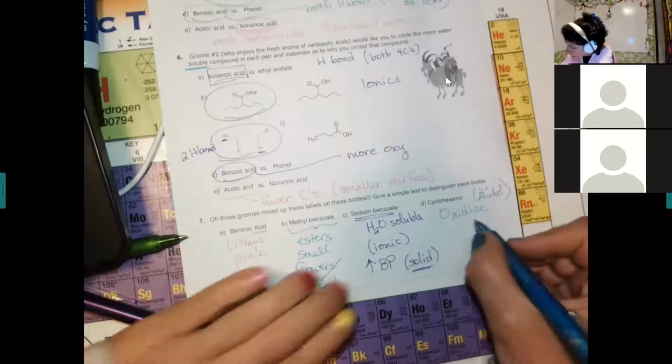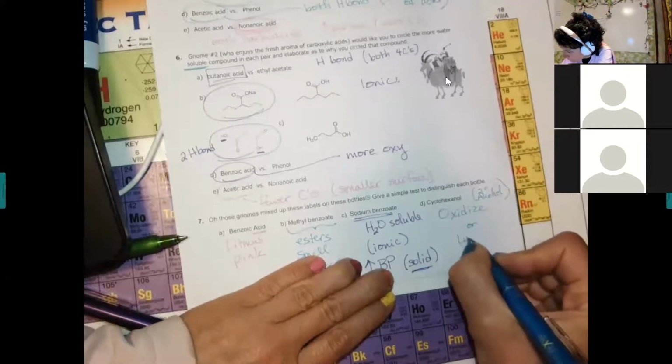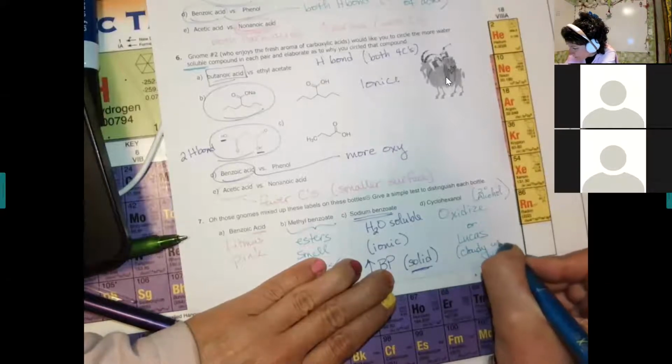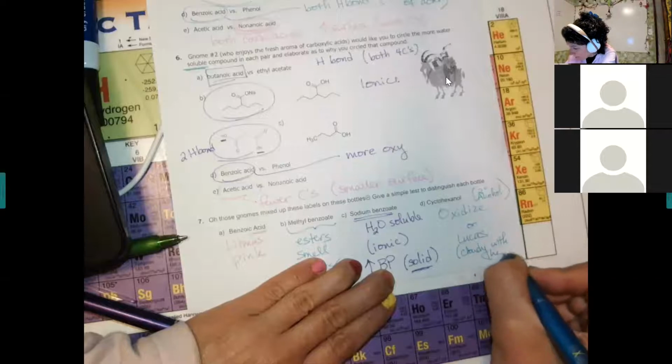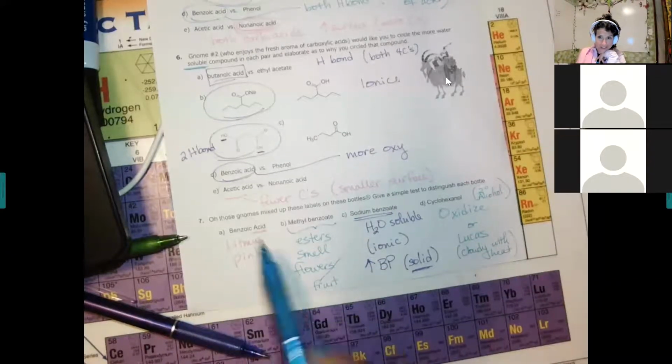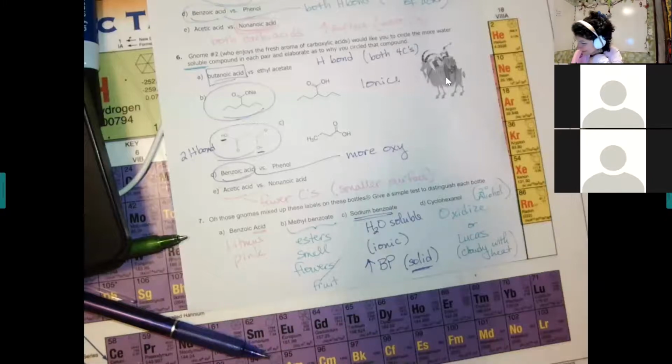There is another choice you have on this one. You could also do Lucas, and so it would turn cloudy with heat. So you do have to tell me what would happen, which is like here, litmus is going to turn pink, because we're going to see another litmus test today, and it's going to be the other color.